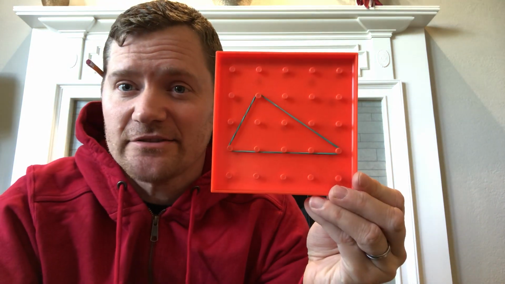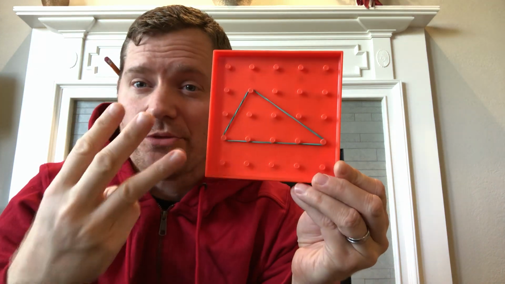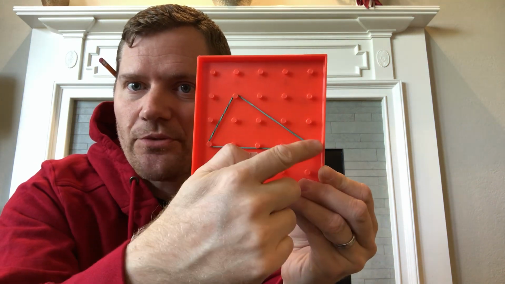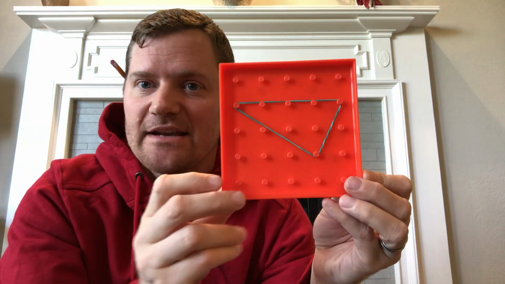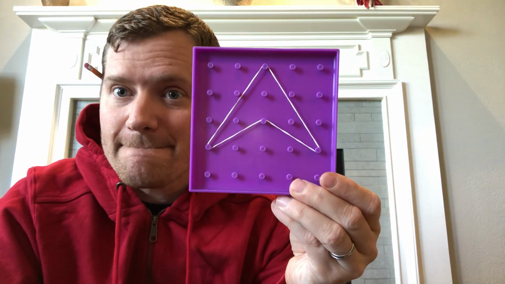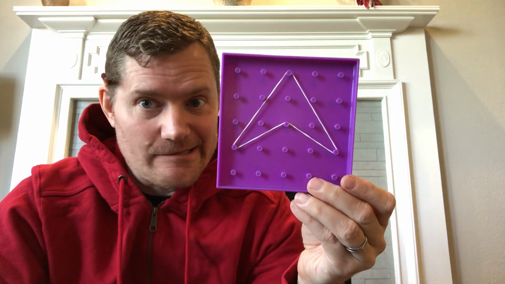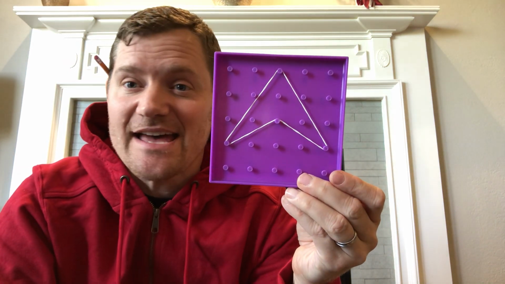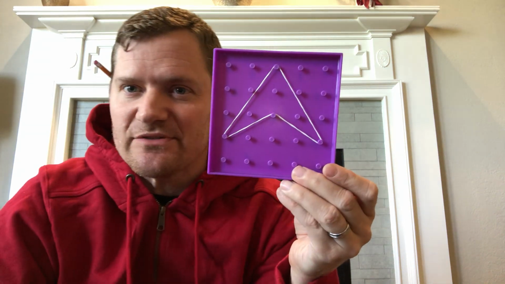Okay, is this a triangle? Well, we see 1, 2, and 3, so three sides, and then 1, 2, 3, three angles or three corners. So no matter which direction I look at it, it's a triangle. Okay. Now let's take a look at this one. Is this a triangle? Well, I know in my class when I did an assessment earlier that a lot of people picked this as a triangle because it sort of has that general shape of a triangle.